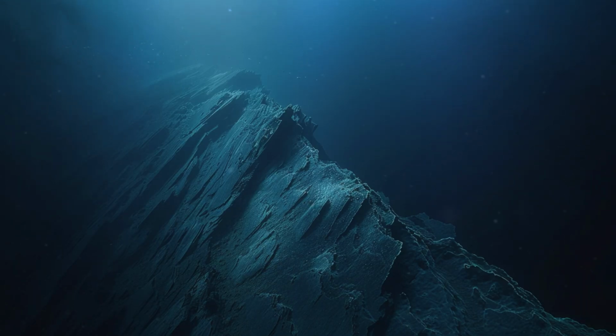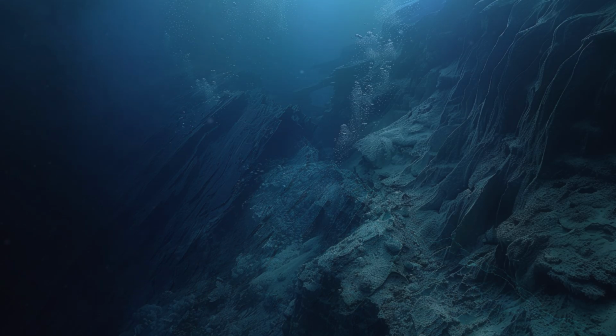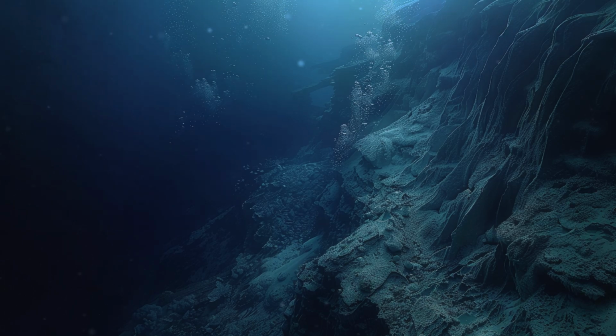Global mapping references often display ridge axis as sequences of adjacent segments rather than as uninterrupted lines. These segments appear separated by structural offsets or discontinuities that partition the ridge axis into multiple sections. The segmentation pattern remains visible across ridge systems in different ocean basins.